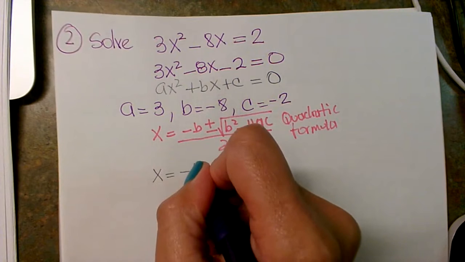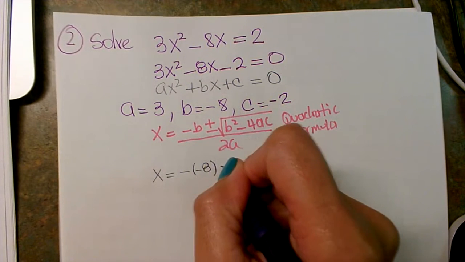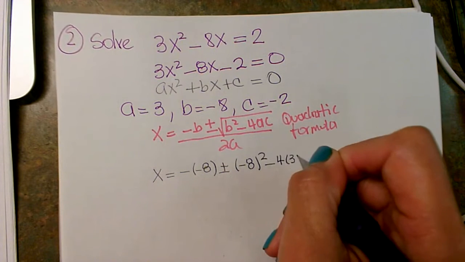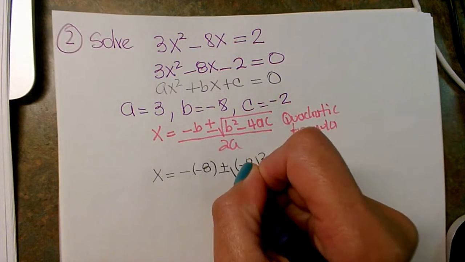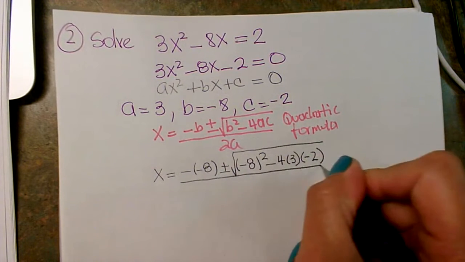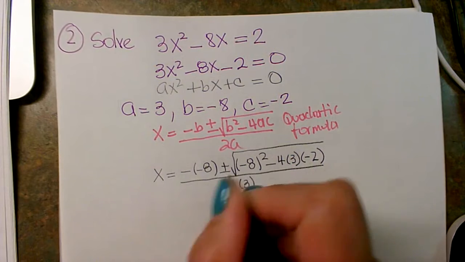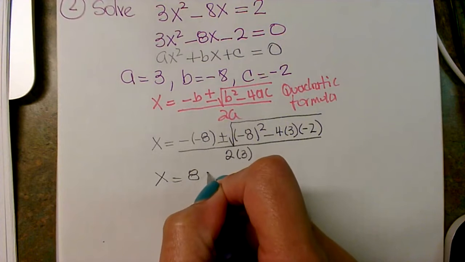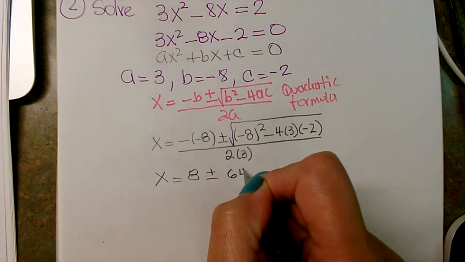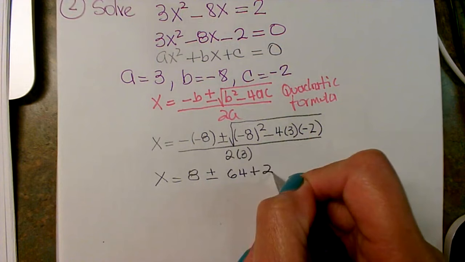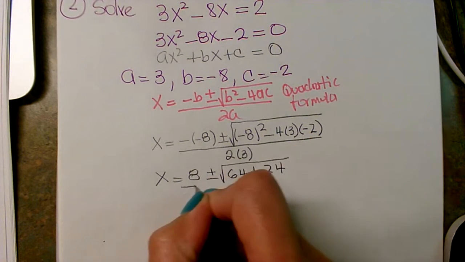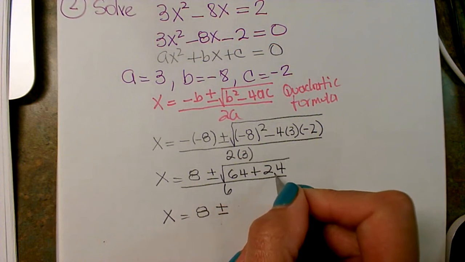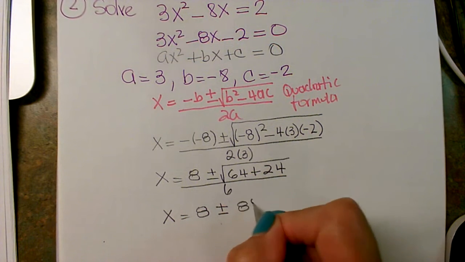This is negative, but the 8 is negative, so don't forget the 2 signs. Square minus 4AC. Now I'm just going to solve it. This one becomes positive. This is going to be 24. So that is 88, right?